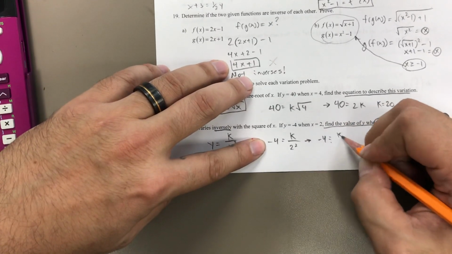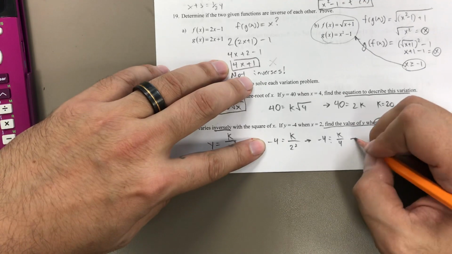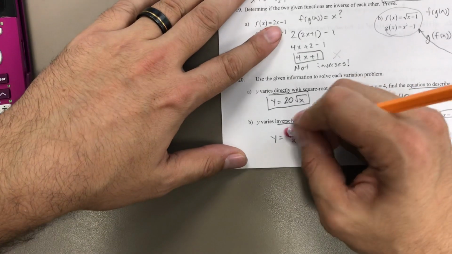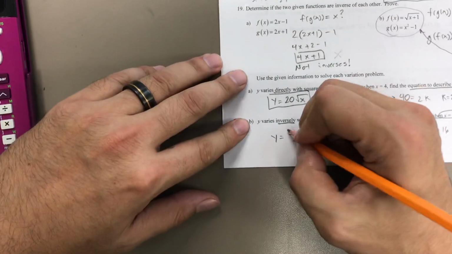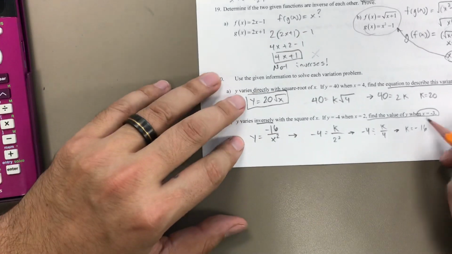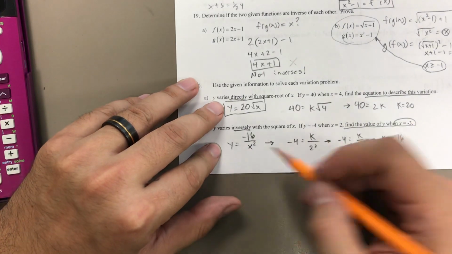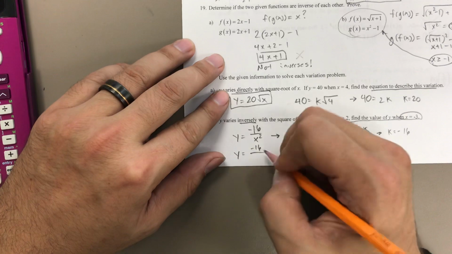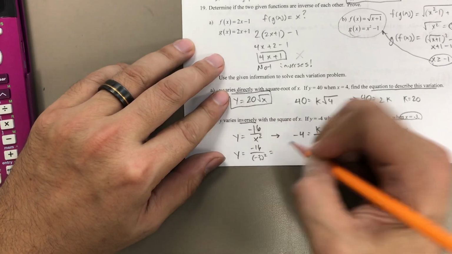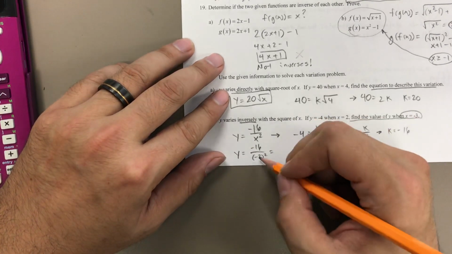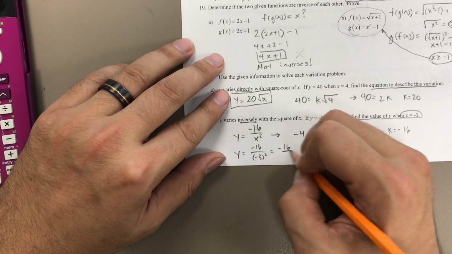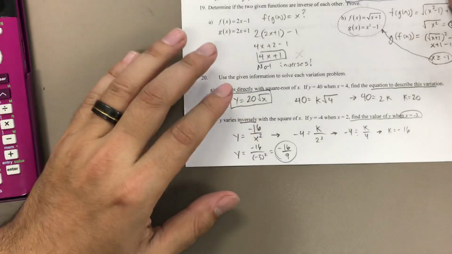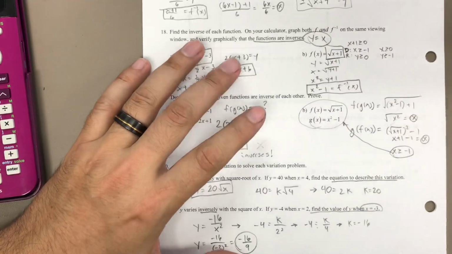-4 is going to be equal to k over 4. Multiplying both sides by 4, I get k is equal to -16. So -16 is our k value over here. And now I'm going to plug in -3 to solve for the y value. So if I plug in -3 for x, I get y is equal to -16 over -3 squared. -3 squared is -3 times -3, which gives me a +9, so I get -16 over 9, and that's my answer for y. And that completes the group work assignment.